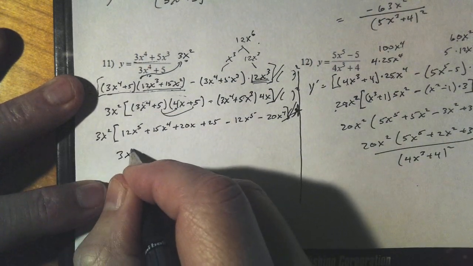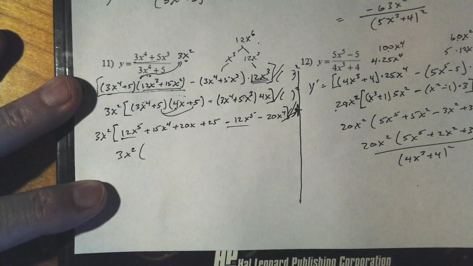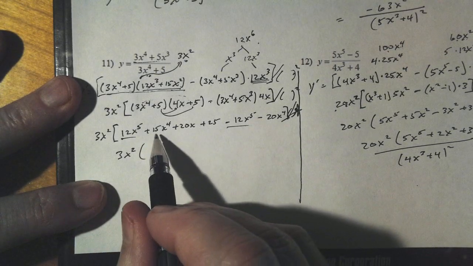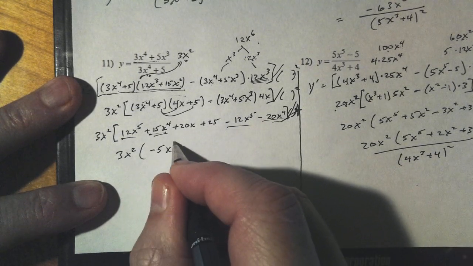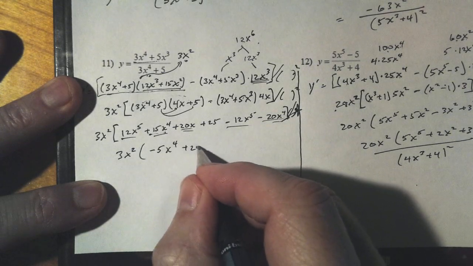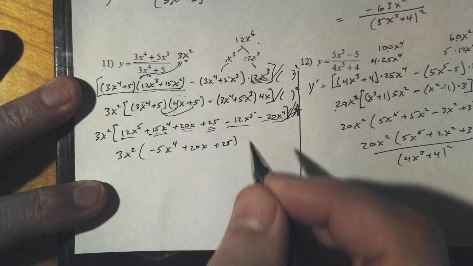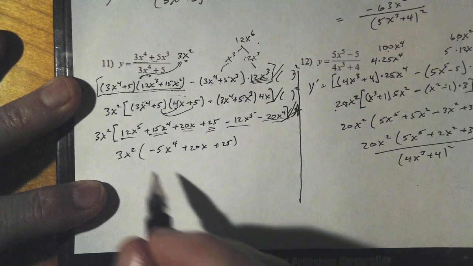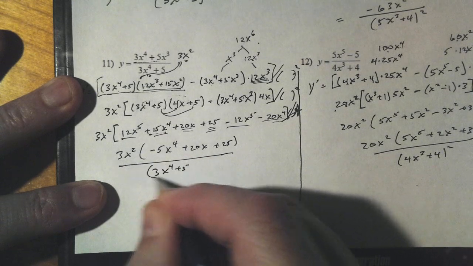What good happened? 3x squared. Let's see, x to the 5th. Ooh, those cancel. That's wonderful. Fourths, 15 of them, minus 20 of them, negative 5x to the 4th. Plain old x's, plus 20x, plus 25, all on the square of the thing below.